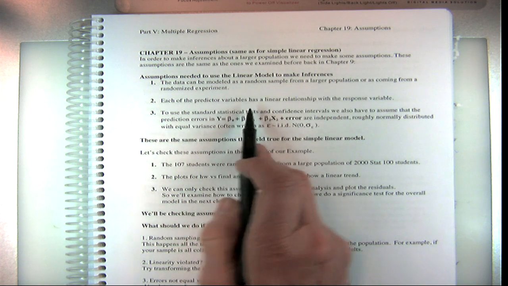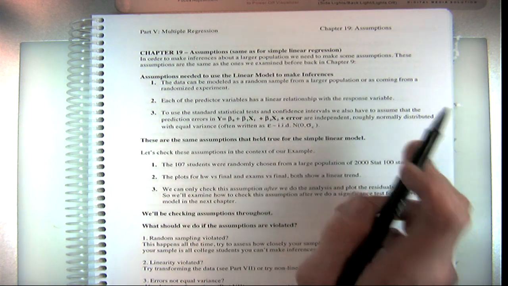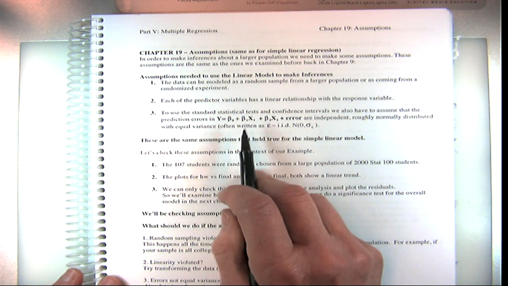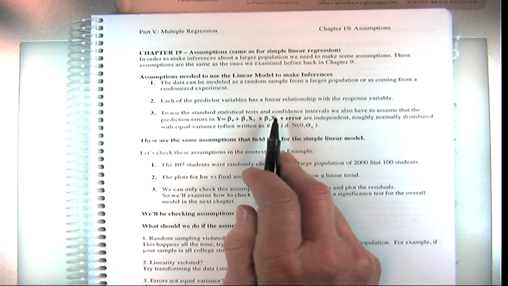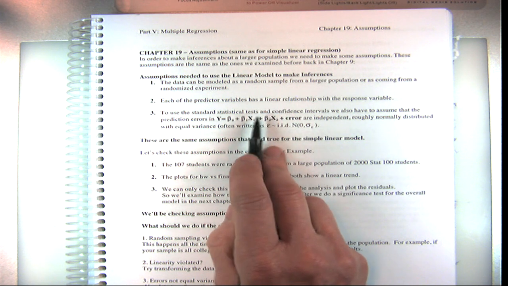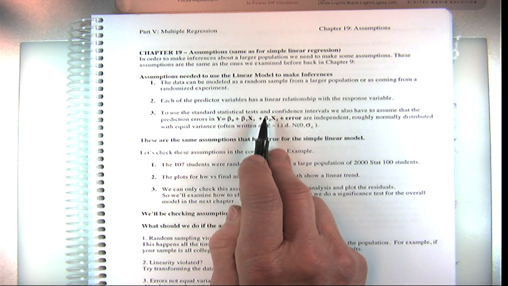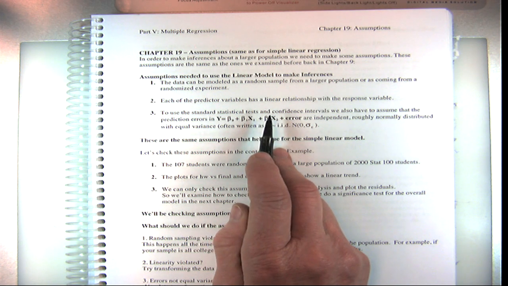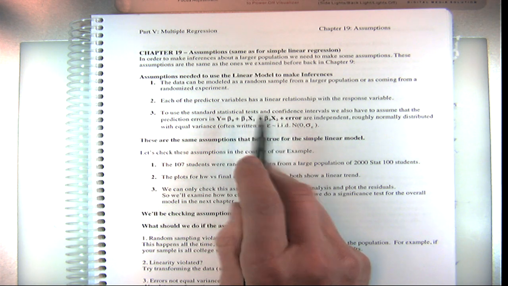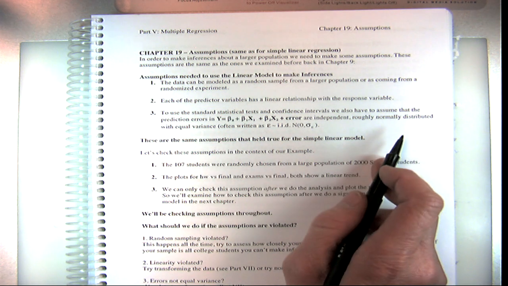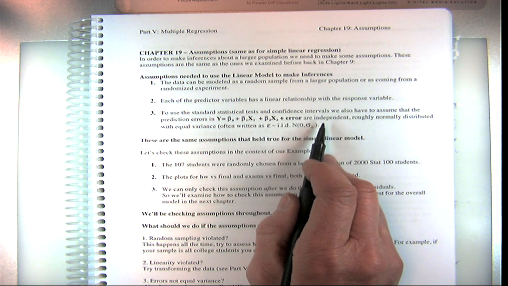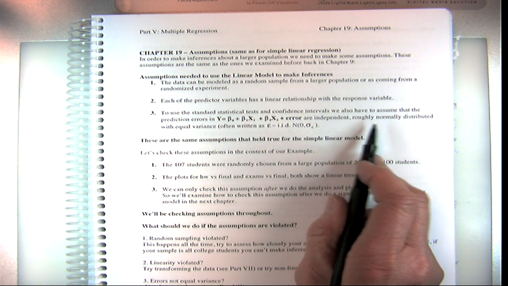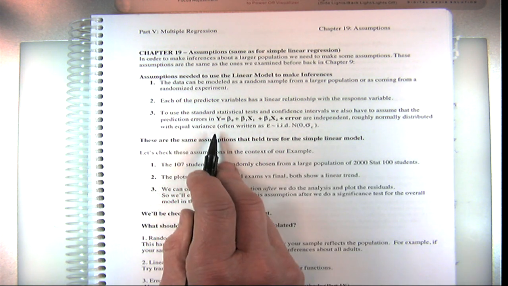Each of the predictor variables has a linear relationship with the response variable. And to make inferences using the standard statistical tests, the ones based on the normal curve, like the F and chi-square tests, we have to make another assumption: that our errors are independent, roughly normally distributed, and have equal variance.